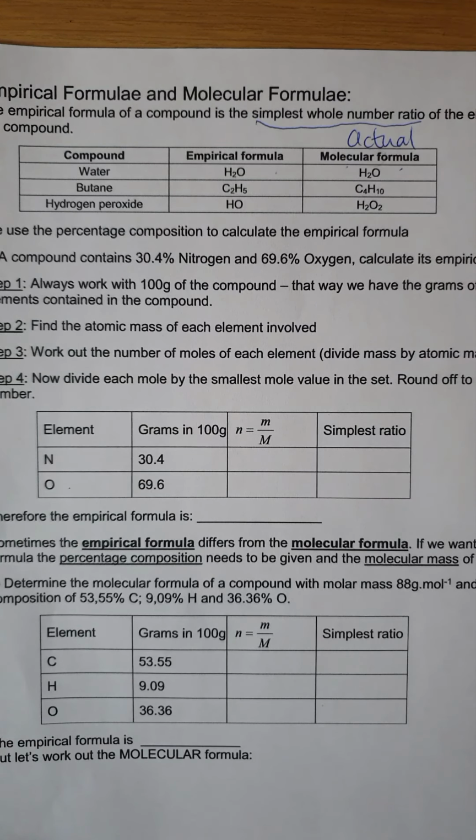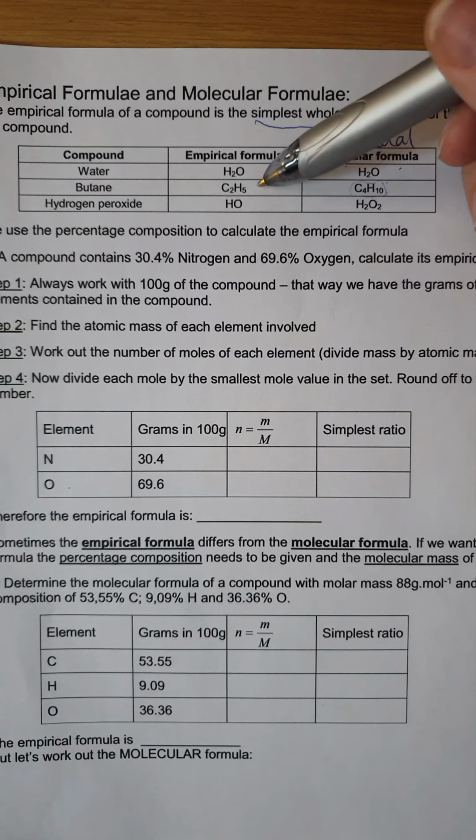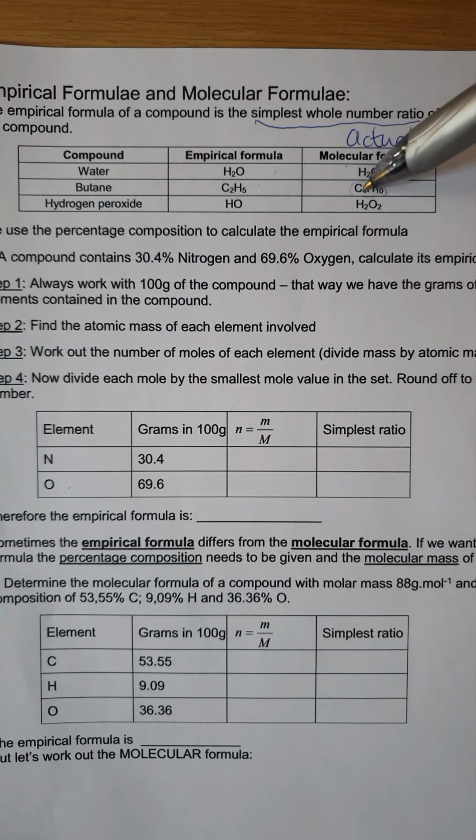Now, at the end of this year, I'm going to be teaching you how to name organic compounds. So this is one of the organic compounds. And if you look at butane, butane has 4 carbons and 10 hydrogens in its actual molecule, okay? But if you break that down into its simplest ratio, it is a 2:5 ratio, okay?